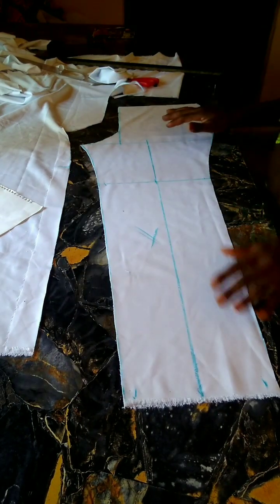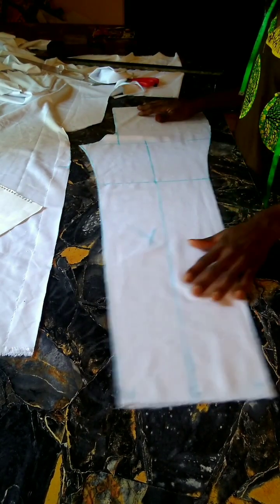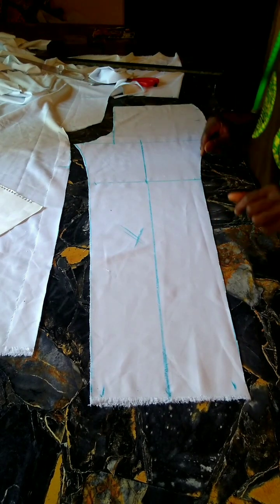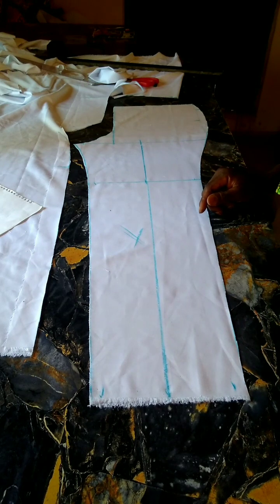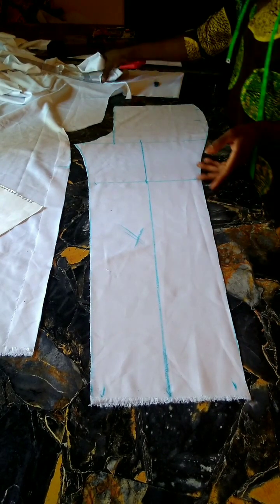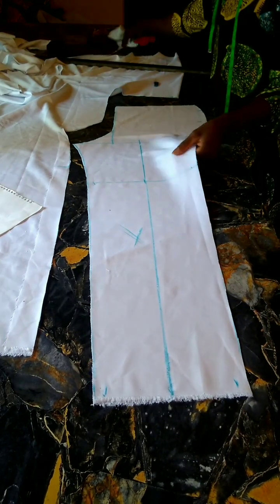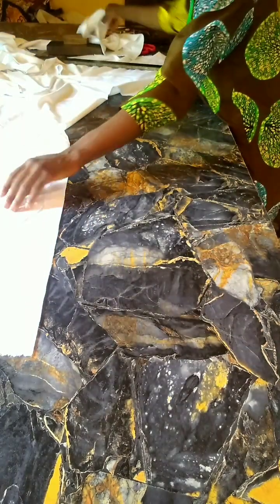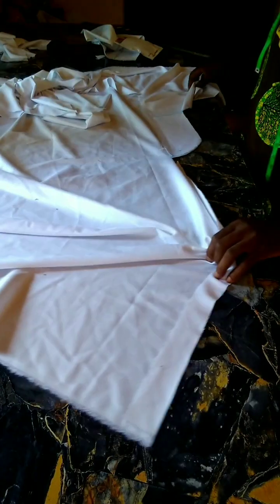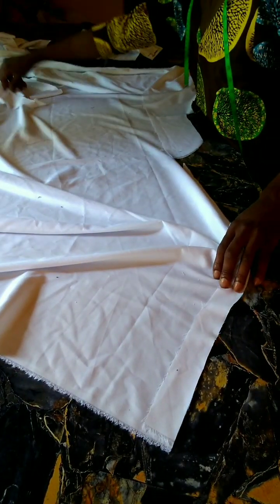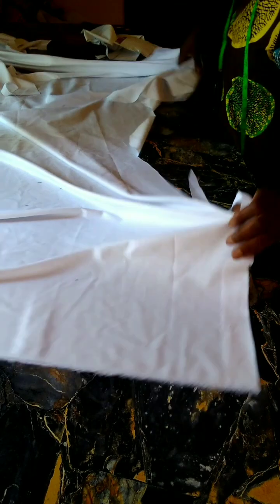Hope you see what I'm doing. This is it for the front panel. Hope you see how it is. Hope you see the results. If you follow me step by step, this is also the results you got. Now go for the back panel.